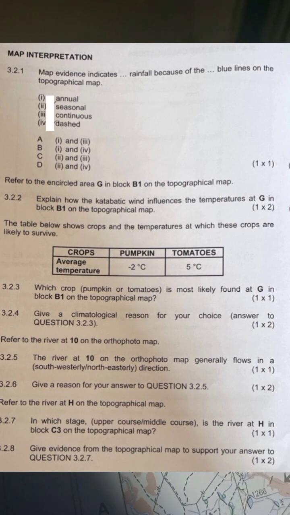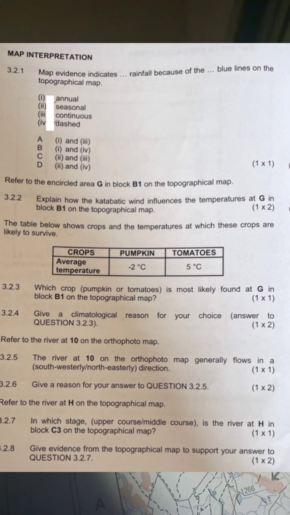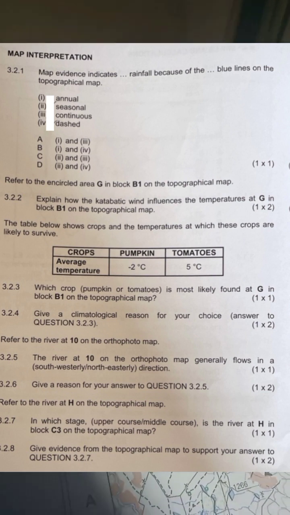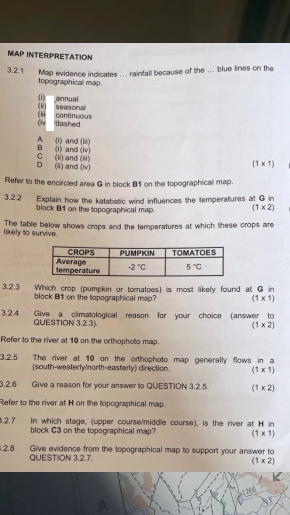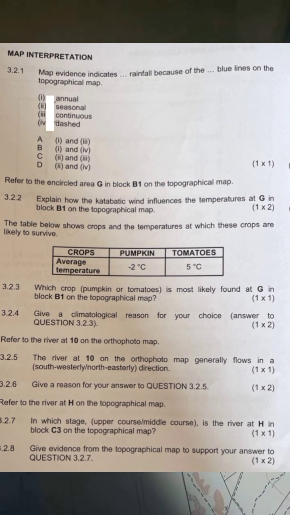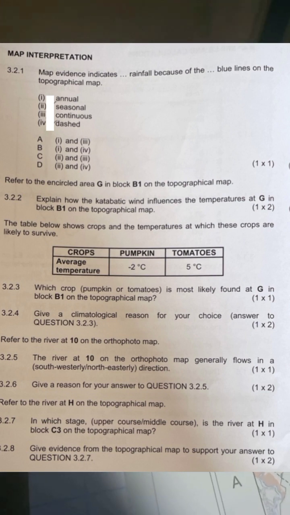The table below shows crops and the temperature at which these crops are likely to survive. So we have crops and their favorable temperatures, the temperatures that they prefer in order to grow effectively.